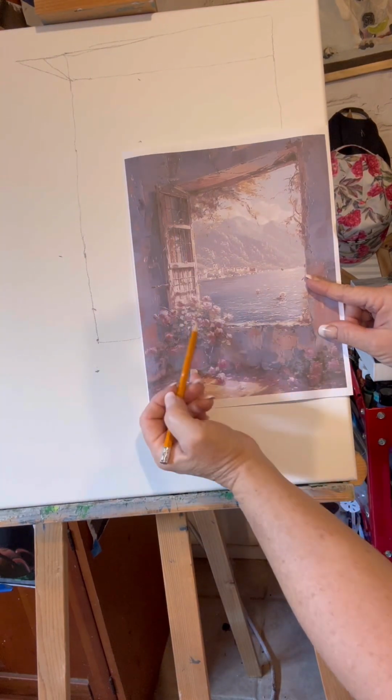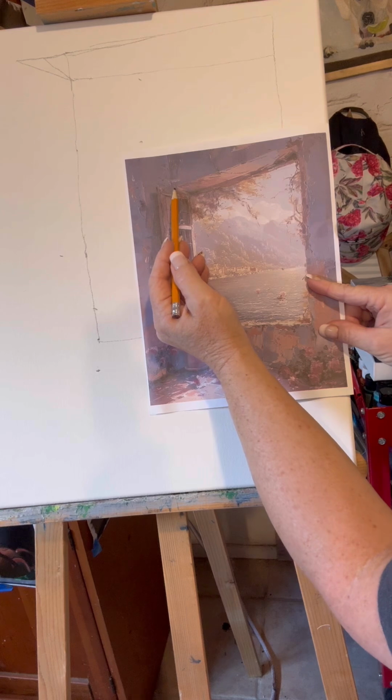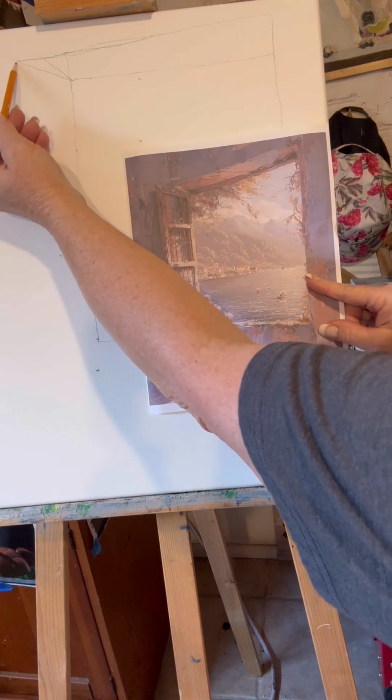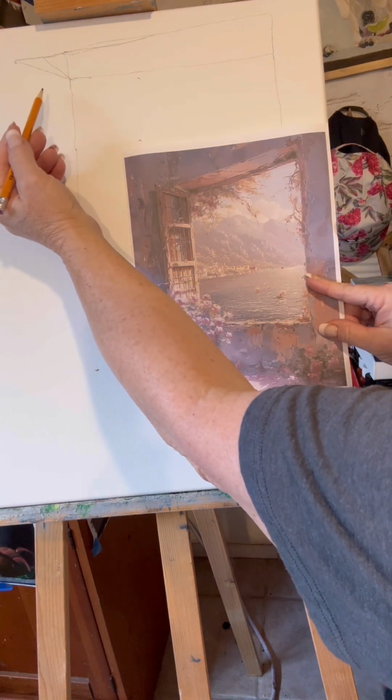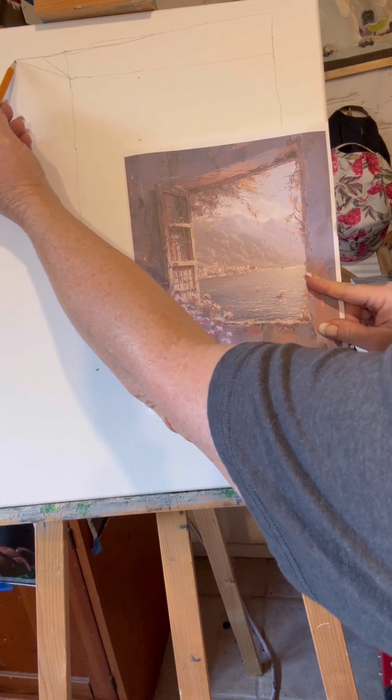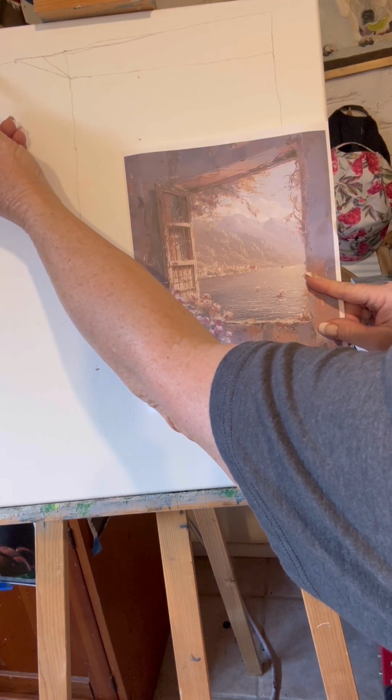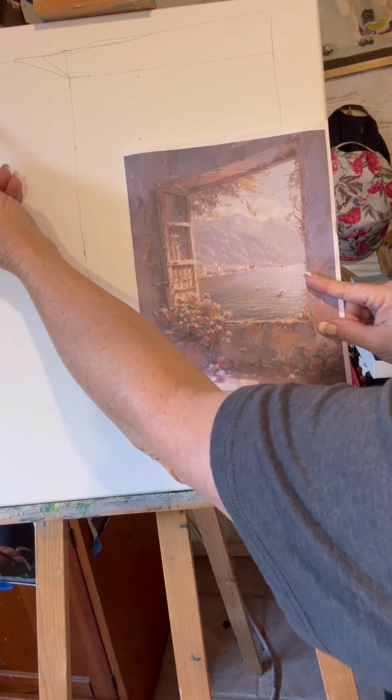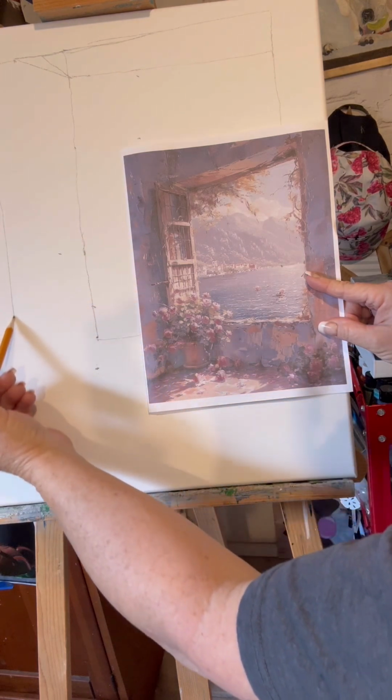Now the window actually cuts that right in half. So if this is half, and we go out twice as far for the window, and we come down, and it's just gonna disappear.